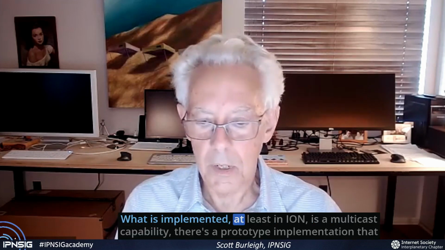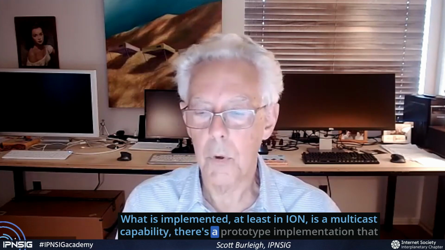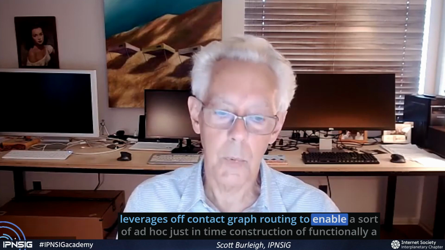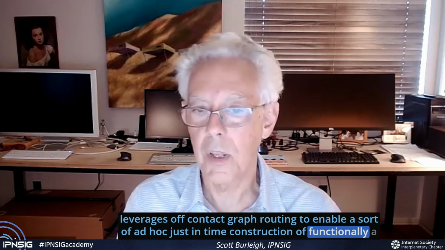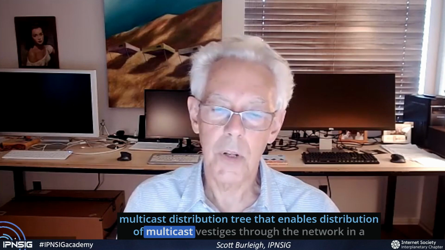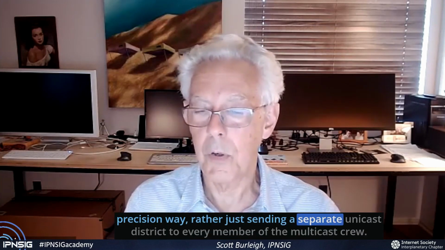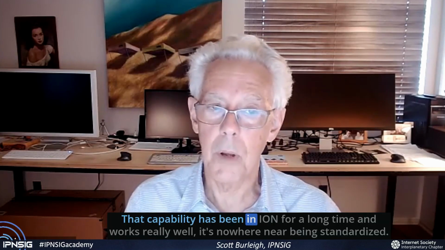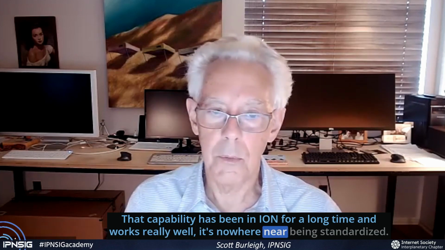What is implemented, at least in ION, is a multicast capability. There's a prototype implementation that leverages off contact graph routing to enable sort of ad hoc, just-in-time construction of functionally a multicast distribution tree that enables distribution of multicast messages through the network in an efficient way, rather than just sending a separate unicast message to every member of the multicast group. That capability has been in ION for a long time and works really well. It's nowhere near being standardized.